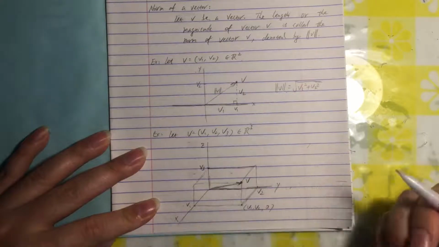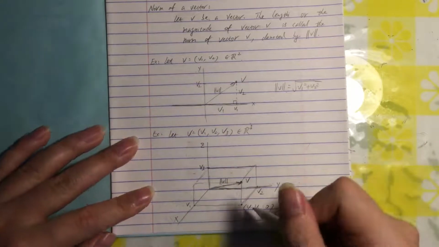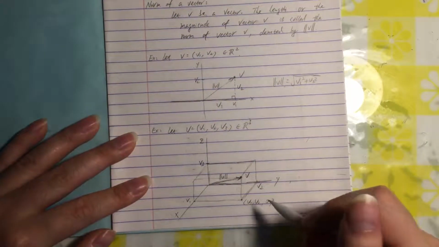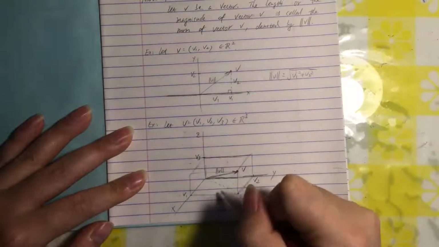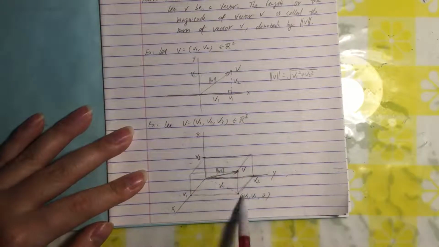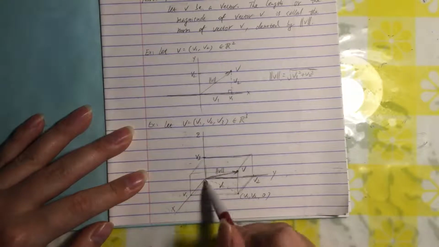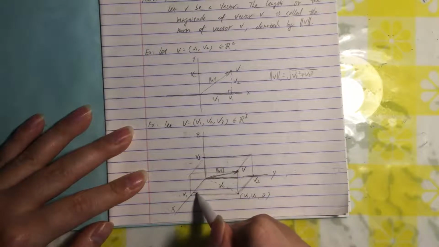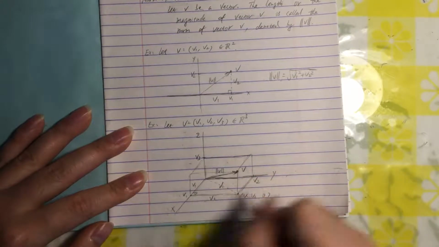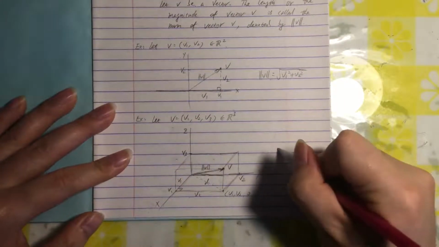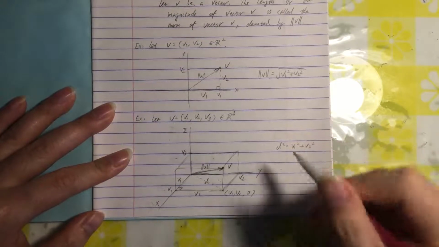How can we find the norm of this vector? First of all, let's find the distance in the XY plane first. How can we find this distance here? Assume this side is D. How can we find distance D? For distance D, think of this triangle. This is a right triangle in the XY plane. This side is V1. This side is V2. So for D, we can use the Projection Theorem. We know that D squared equals V1 squared plus V2 squared. That's how we find D.